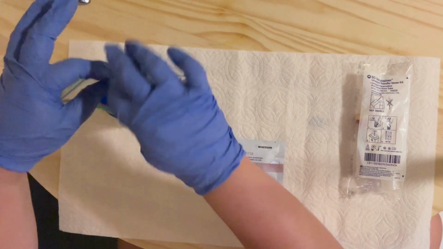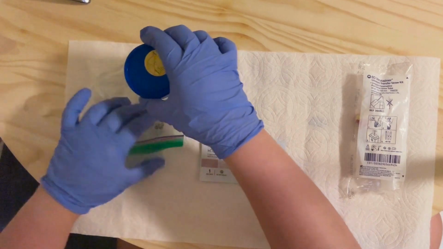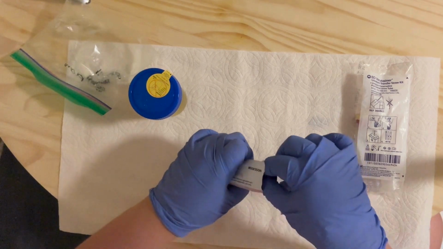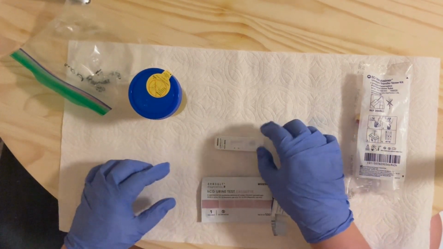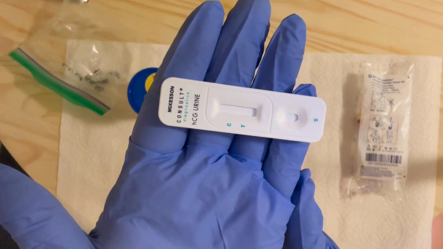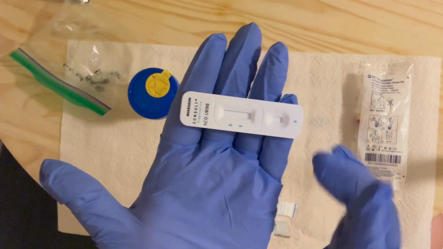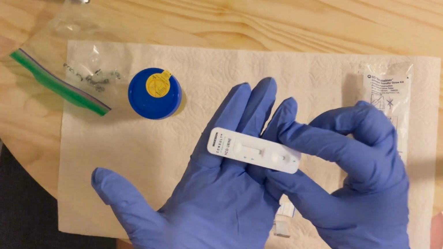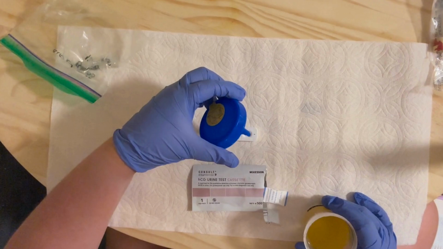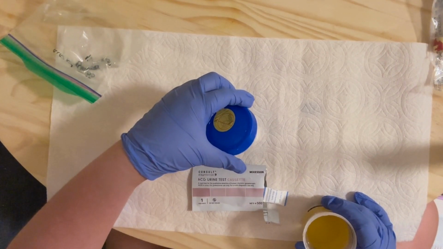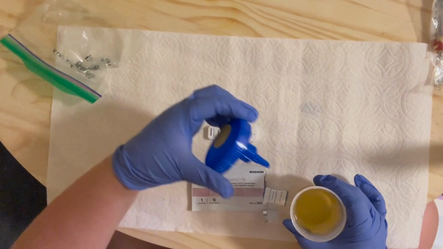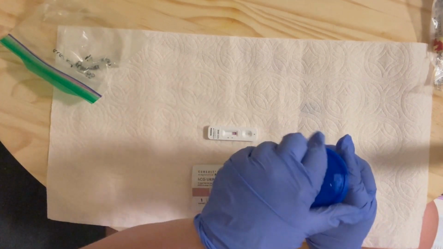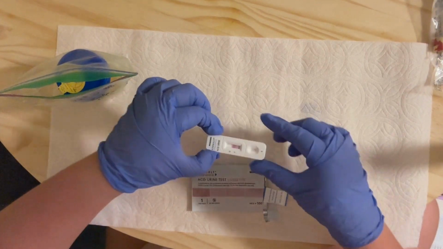If everything's up to date, I will go ahead and place it on a flat surface, and then open my specimen container, draw some quantity, and deliver 3 drops onto the specific site for the drops, which is 3 drops only. And then I would discard the collector, close the lid of my specimen container, and wait for 3 minutes to complete in order to read the results.